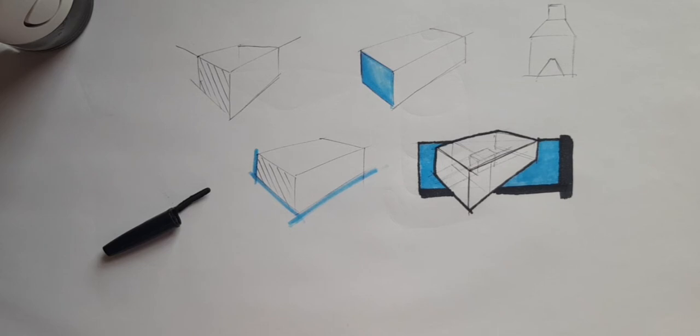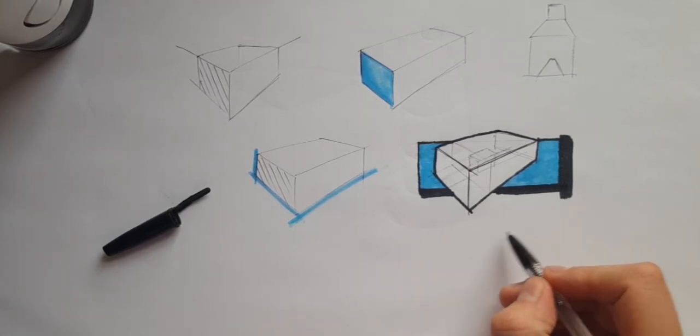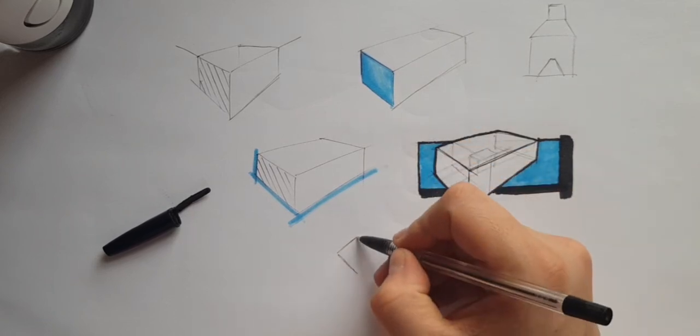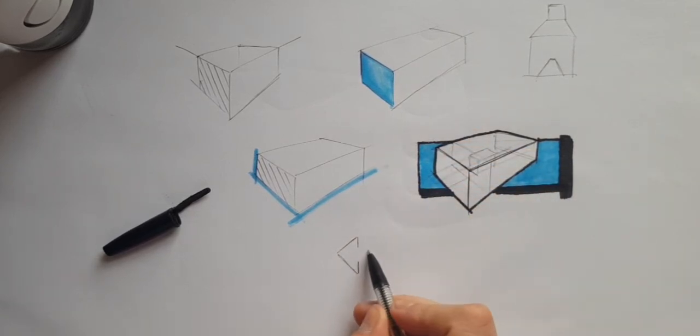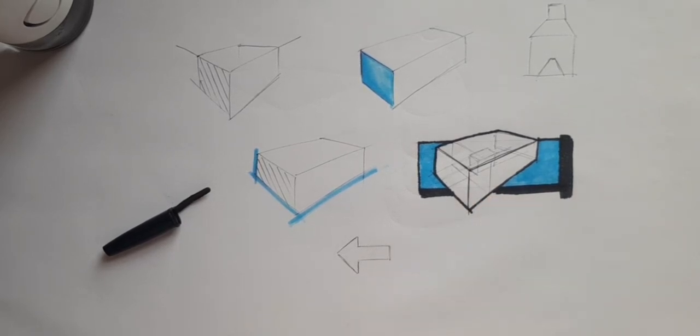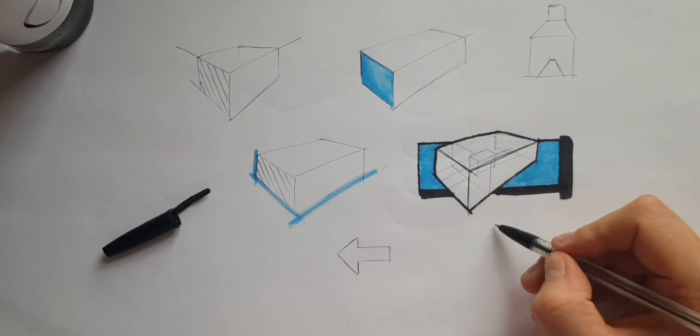Another one on page layout is arrows. So that is just practice really to get the perspective right. So that's a simple enough arrow. It's quite nice to have them in 3D.